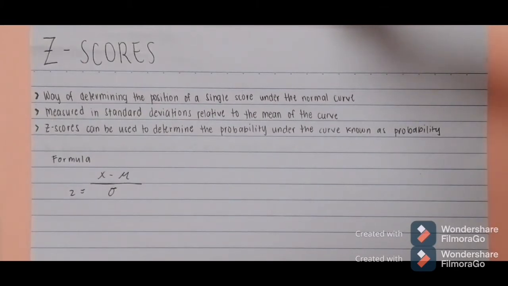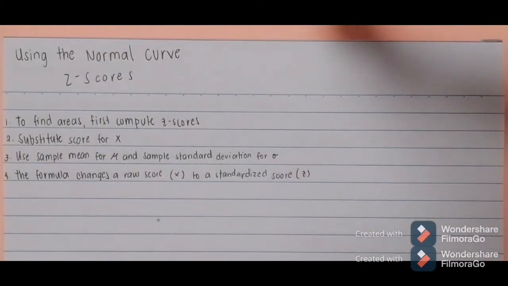Yung formula naman ng z-scores is ganito. So, z is equals to x minus mean over standard deviation. So, kung gagawin natin yung computation ng z-scores, ito yung magiging formula niya or yung gagamitin natin. Next is using the normal curve z-scores.